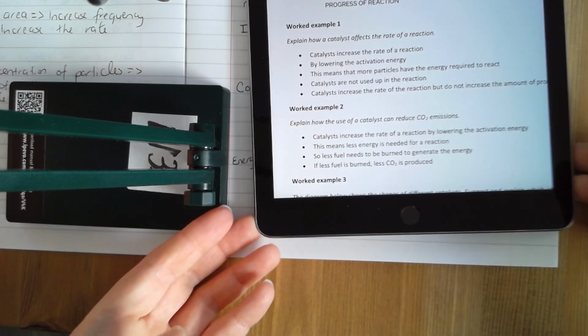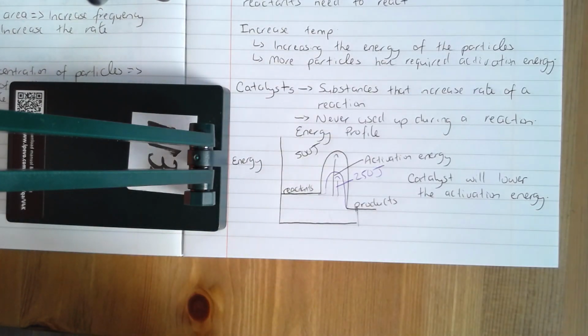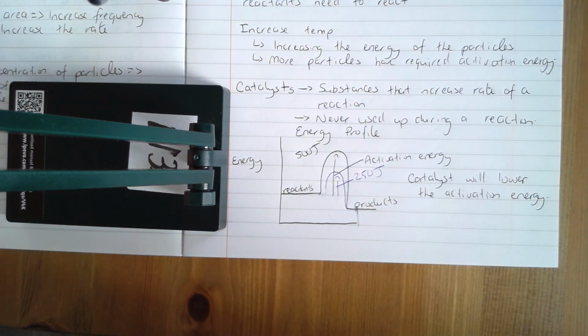Also important to note that catalysts are not used up during the reaction. You will end with the exact same amount of catalyst that you started with. And another really important point, you're not going to get more product by using a catalyst. You're going to get the same amount of product as if you didn't use a catalyst, but you'll get that product a lot quicker.